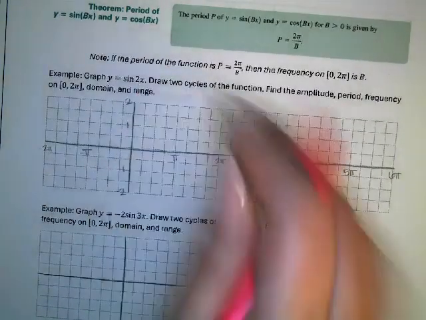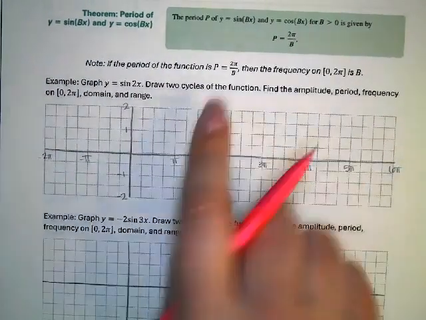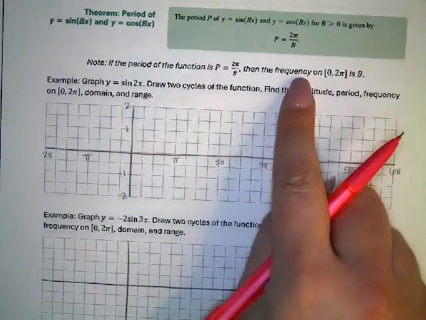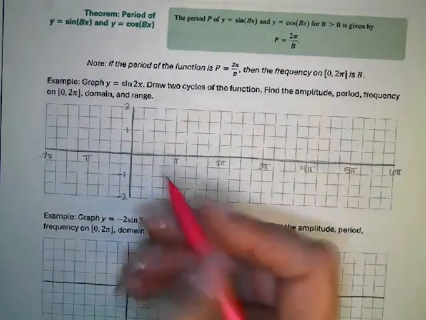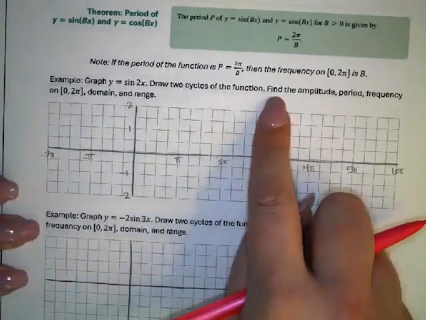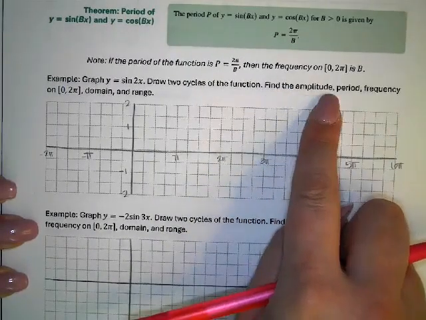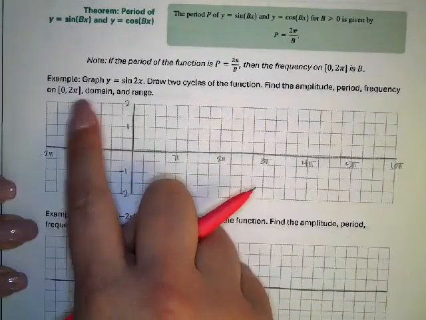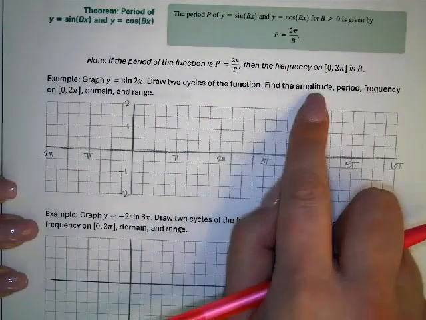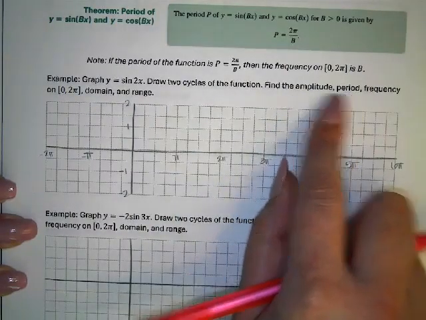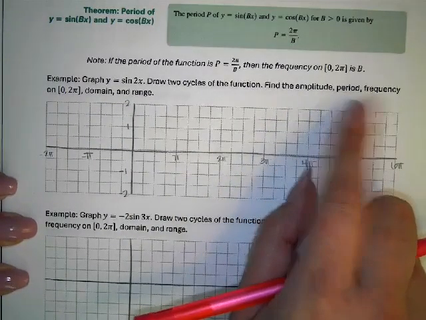And the period is directly related to the frequency, and I'm going to show you that on this one, how that works. So for each of these examples, they're asking us to find some of these different things. Find the amplitude, find the period, the frequency, the domain, and the range. The amplitude and the period are going to be important to find first because they're going to help you draw a picture of the graph.